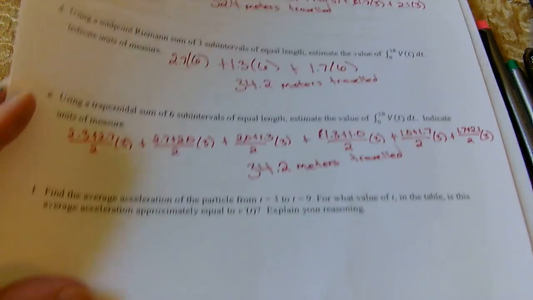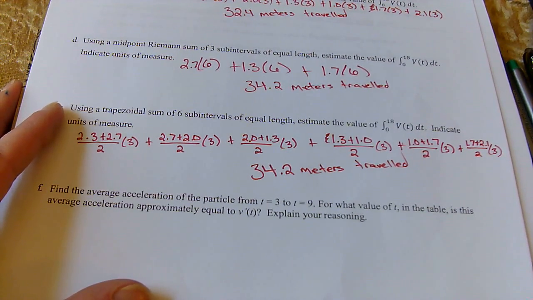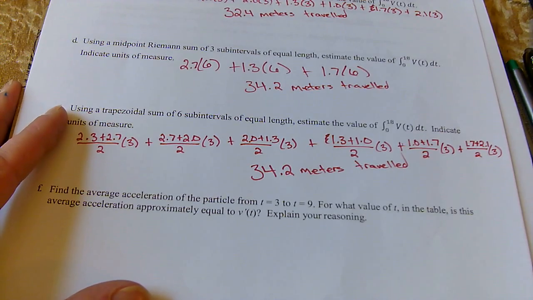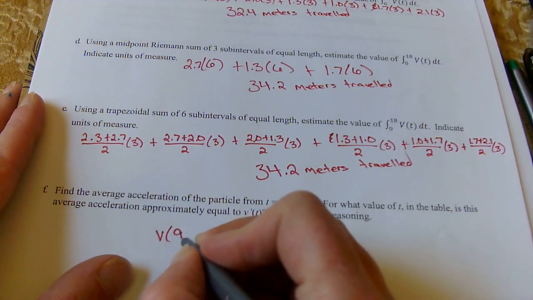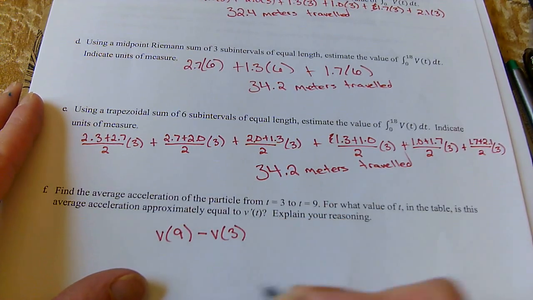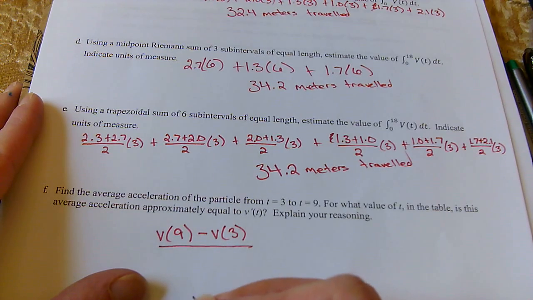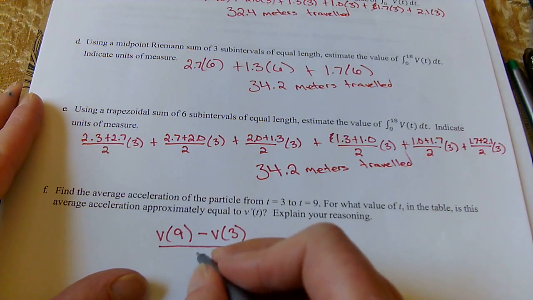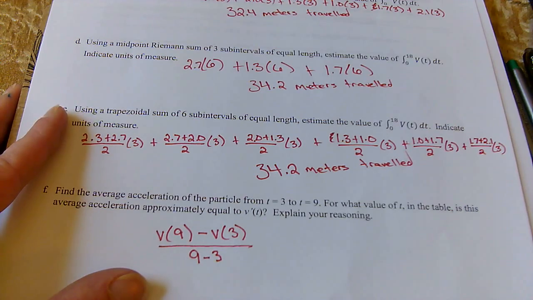Now the last one says find the average acceleration. Well, I can't find acceleration. I don't have a... Oh, what if we found the velocity at 9 minus the velocity at 3 divided by the change in time.